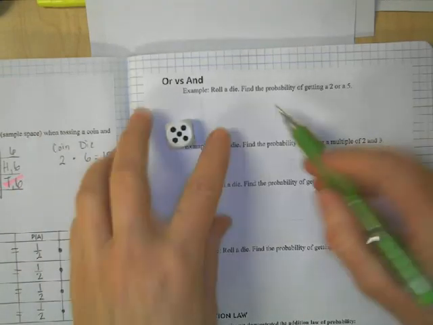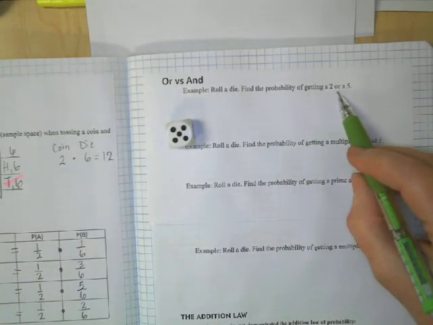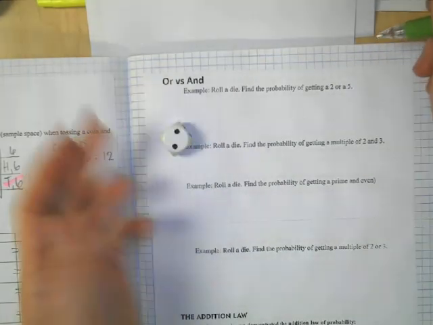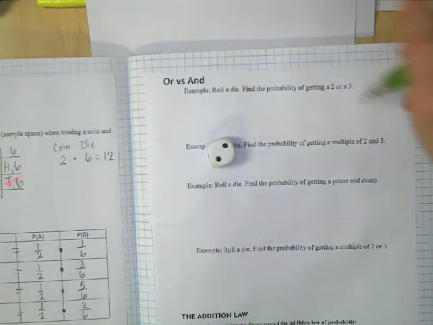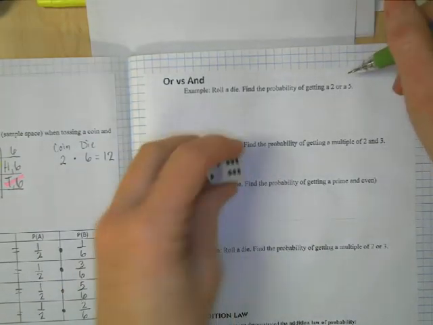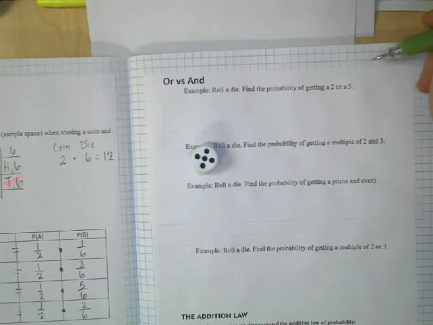So if I roll a die, I want to find the probability of getting a 2 or getting a 5. So in other words, I'm going to be a winner if I get a 2 or if I get a 5. Clearly, I can't get 2 and 5 at the same time, okay? If I roll a die, I only get one number. But I get to be a winner if I roll a 2 or if I roll a 5. Either one is going to make me a winner. So what is the probability of that?